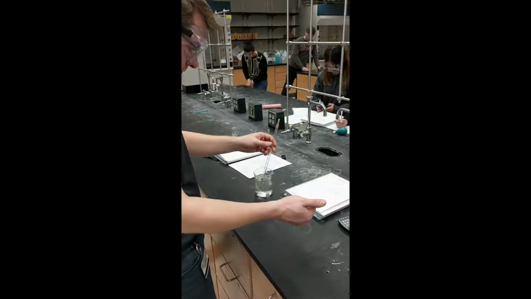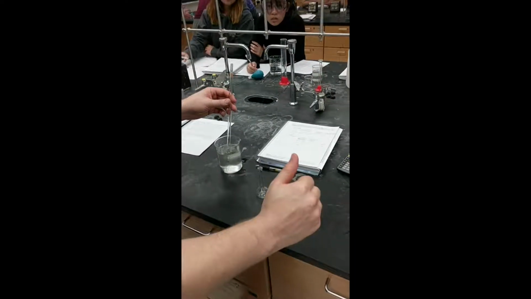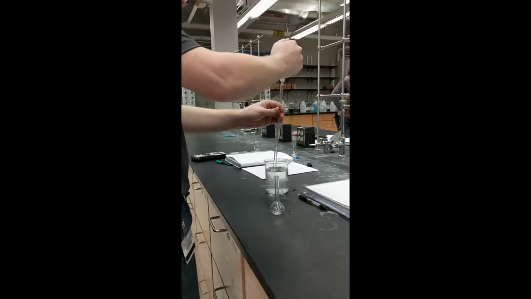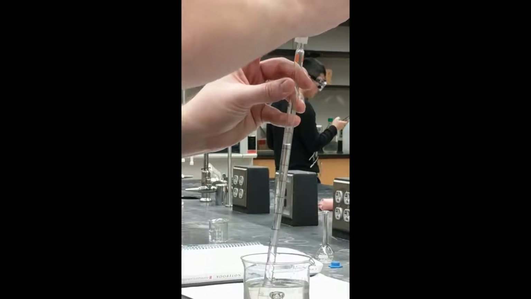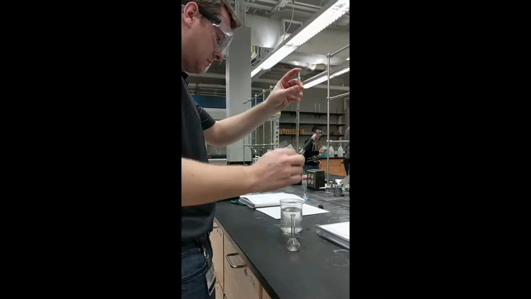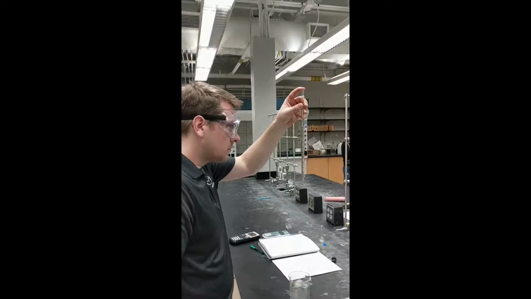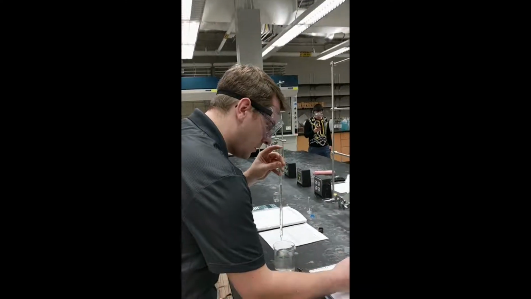The next step is to draw the stock solution into the graduated pipette and take the initial value by looking at the meniscus of the stock solution within the graduated pipette. As you can see, the measurement should be taken at eye level to get the most accurate reading, again looking at the meniscus.